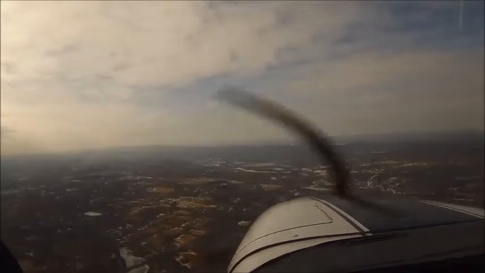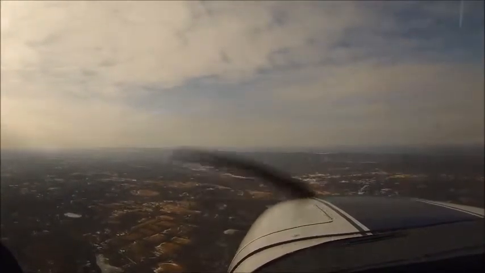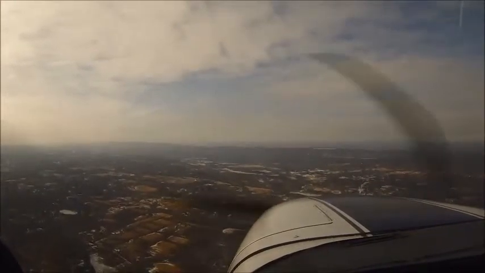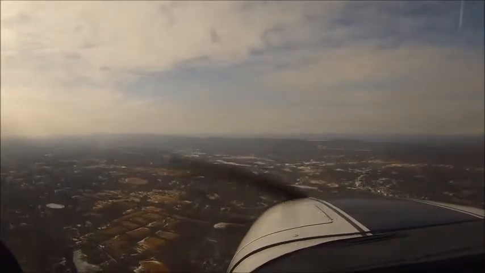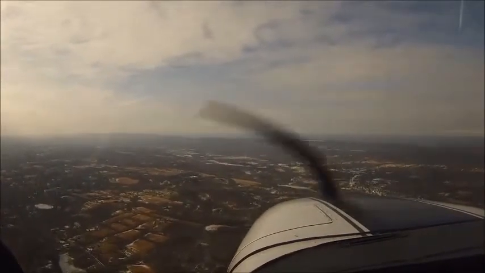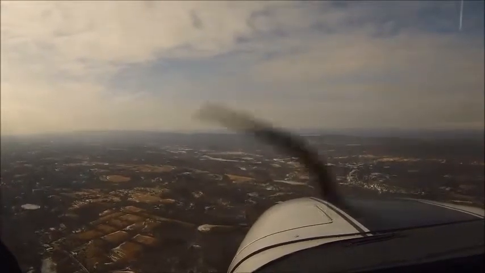Engine failure, what are you going to do about it? First I'm going to get to our glide speed. And now I'm looking for an airport. I'm looking for a place to land, and I think Blairstown is here someplace. I don't remember exactly where. Yeah, you see the hangars out there? Yes, now I see them.